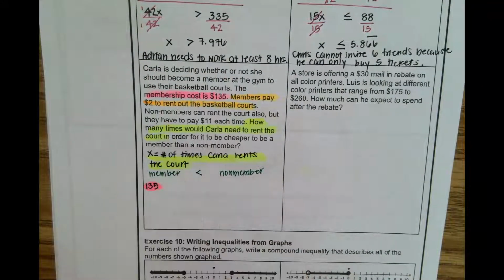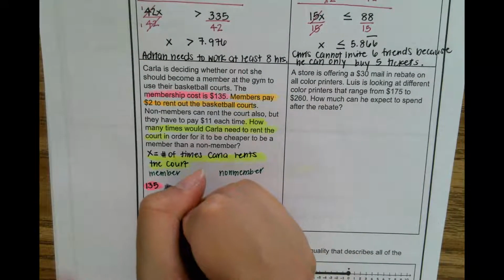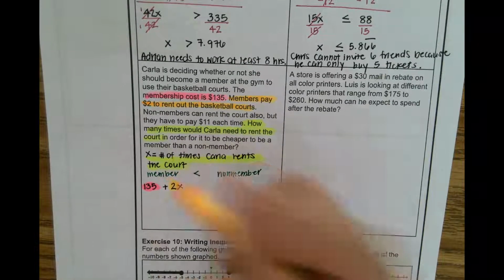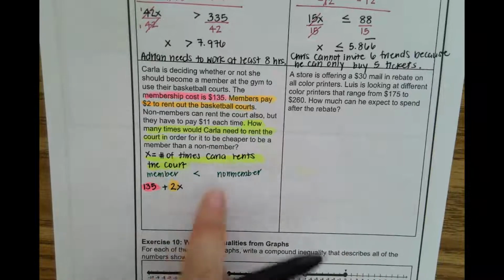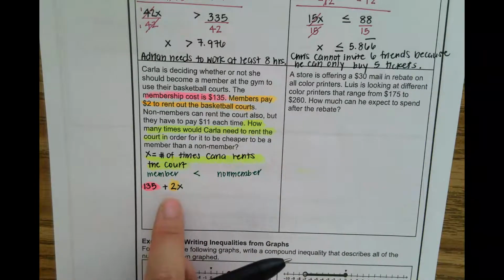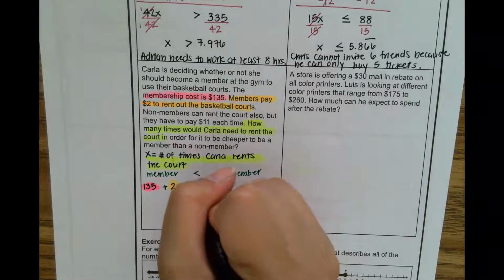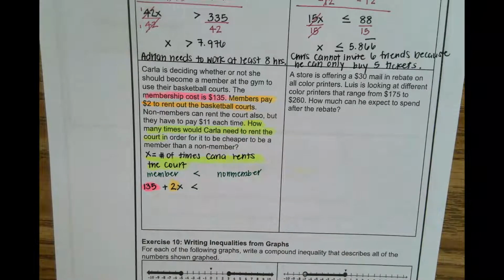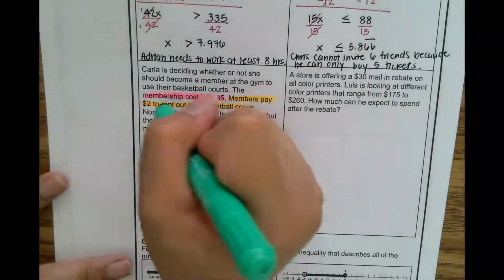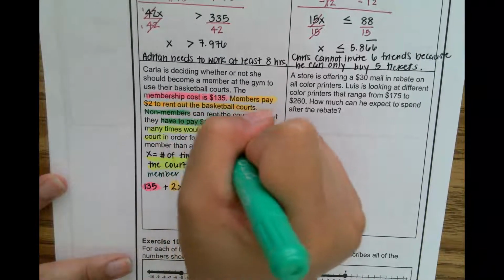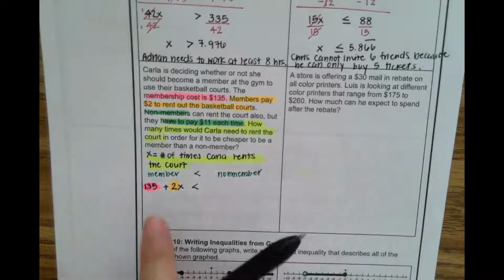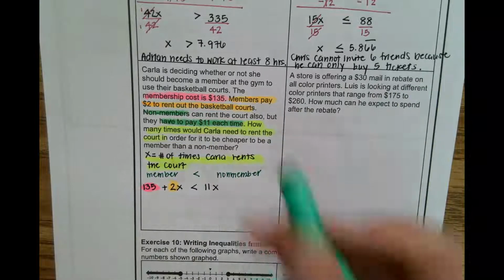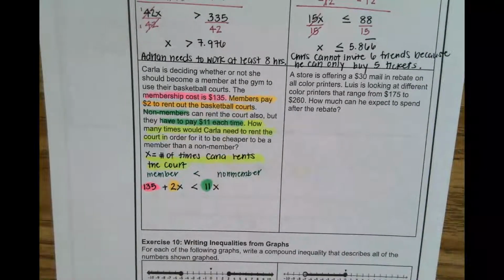So if x is the number of times Carla rents the court, 2x would be how much money she's spending, so 2 times x. This is the membership fee plus the cost to rent the court, and we want it to be less than what it would cost to be a non-member. Non-members have to pay $11 each time. They don't have a membership fee, though their price is a little higher for renting, and that is $11. So 11 times x would tell us how much they have to pay.